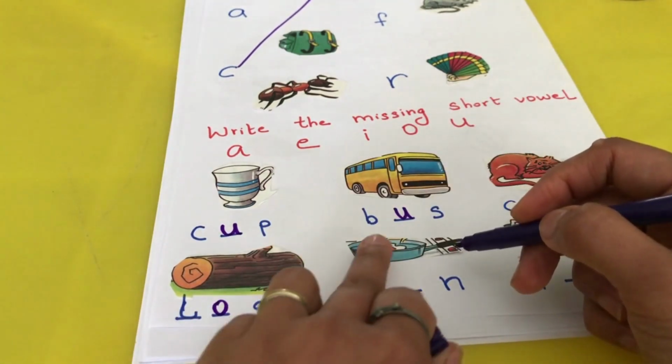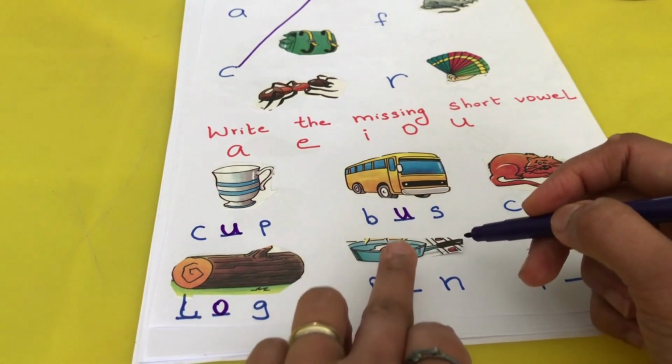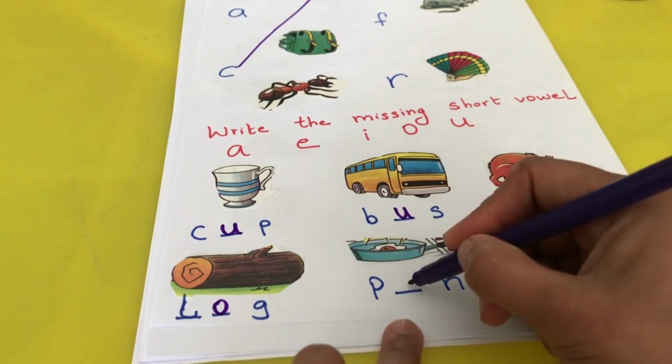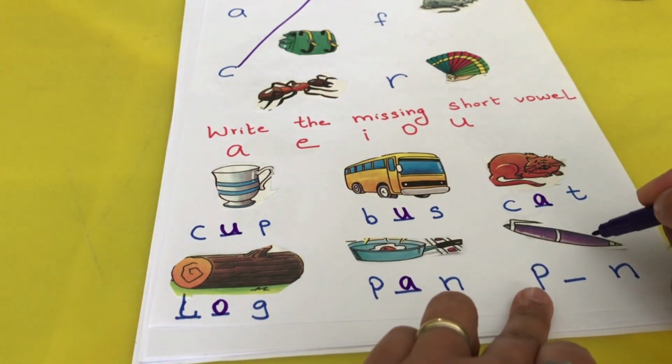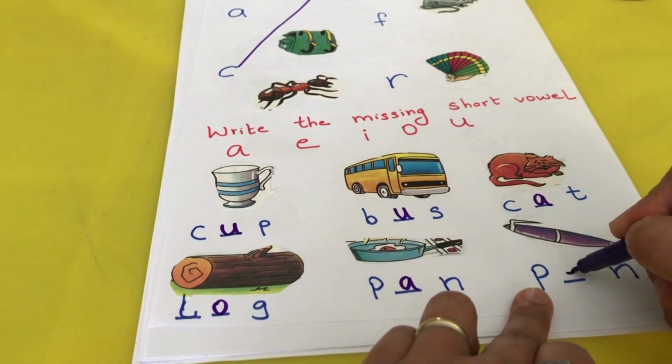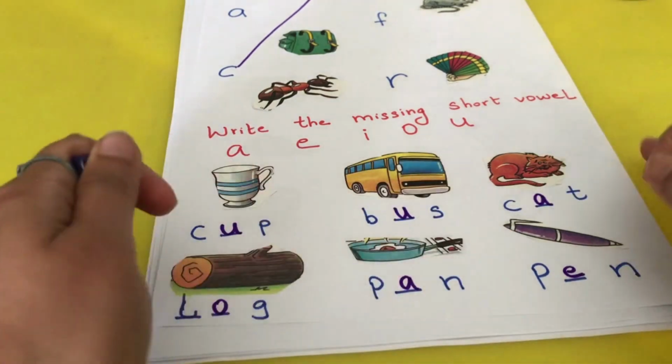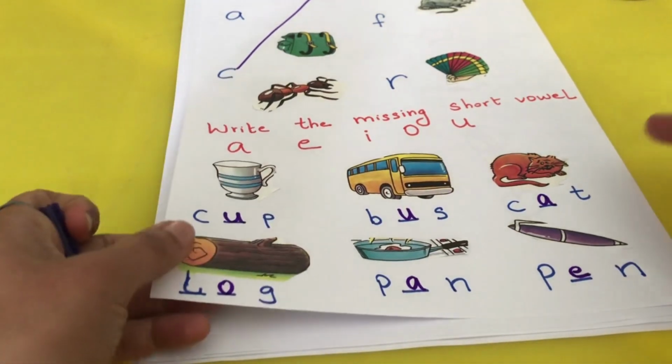Next, what is the picture? It is pan. So how do you say pan? P-an. A. Next one it is pen. P-e-n. Pen. So that is how we have to fill out this activity sheet.